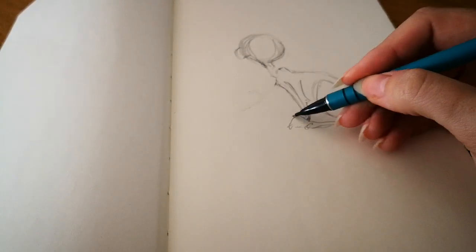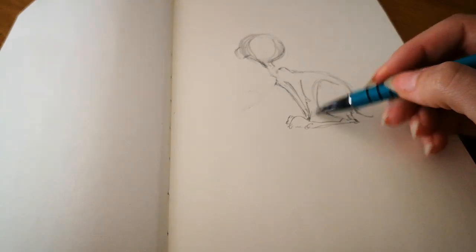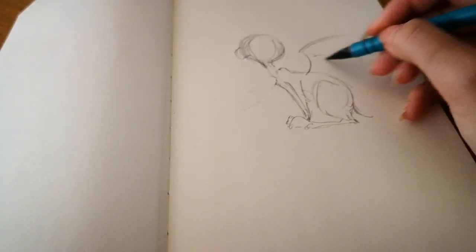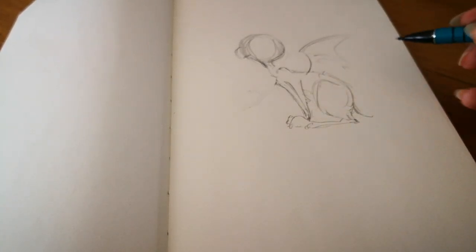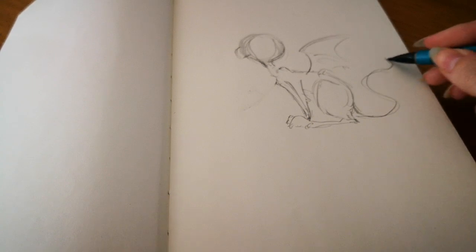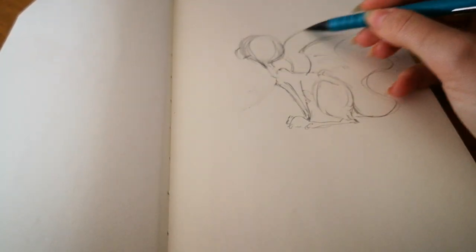We take his leg down here instead. I was trying maybe to do a paw like that. Let's just stay right here. He has his wings, just very classical. And as you can see, I keep it so loose because I'm gonna refine it later on.